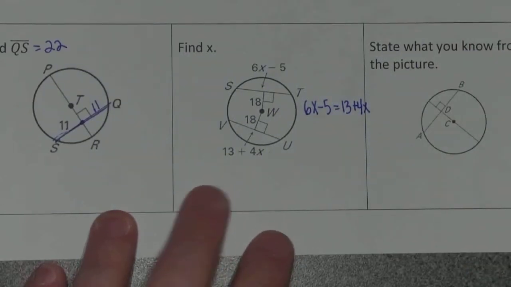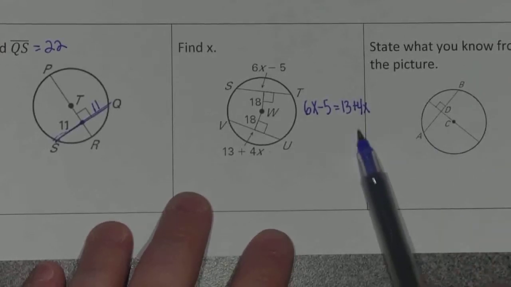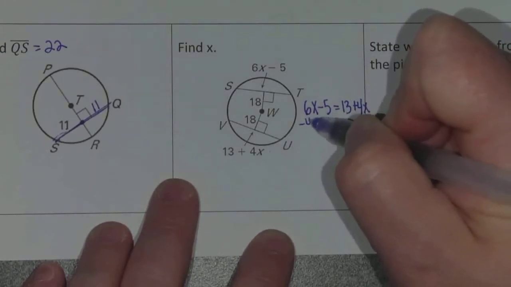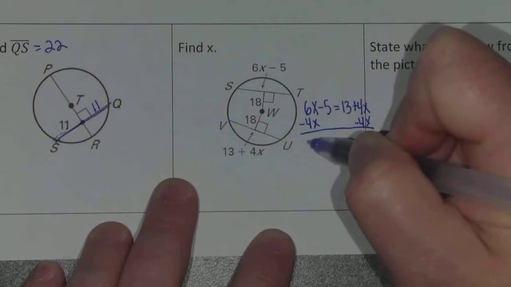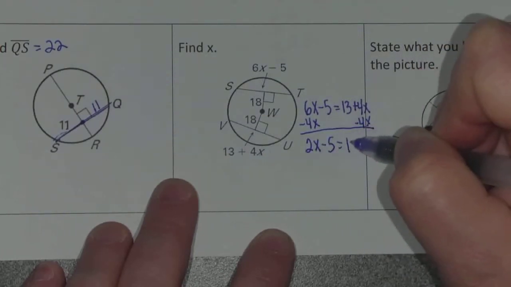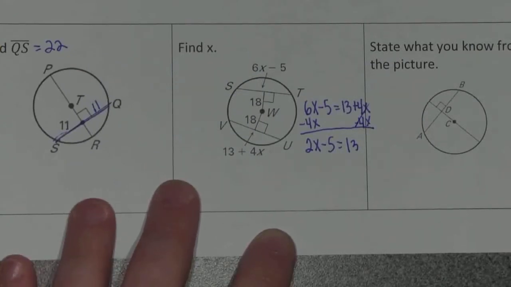So I'm really just going to solve that equation now to get x by itself. So what do you want me to move first? The 4x. So we're going to subtract the 4x over to the other side. When we do that, we get 2x minus 5 equals 13 because the 4x's cancel over there like they're supposed to. Next step.